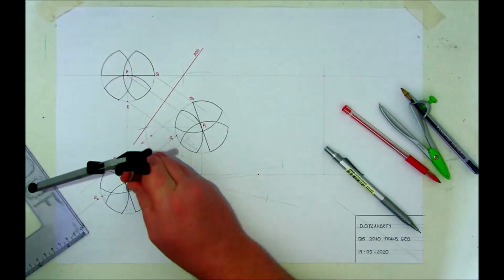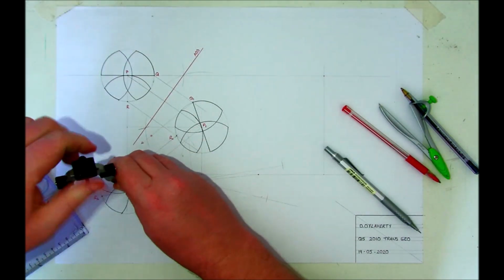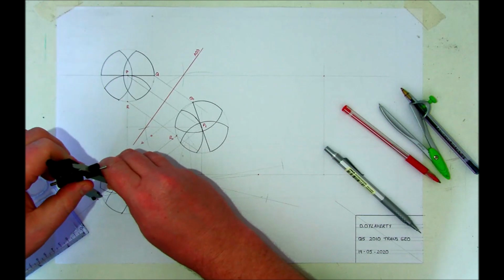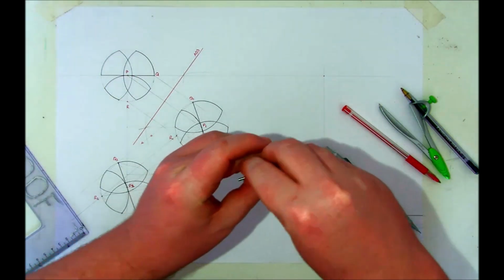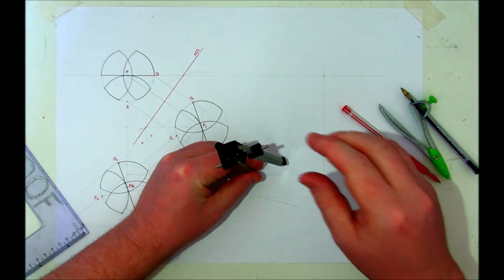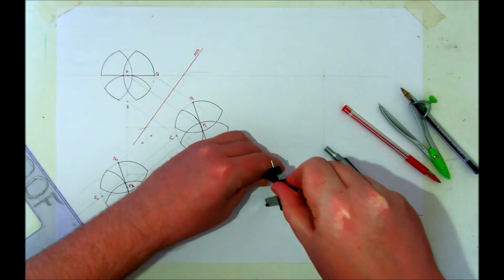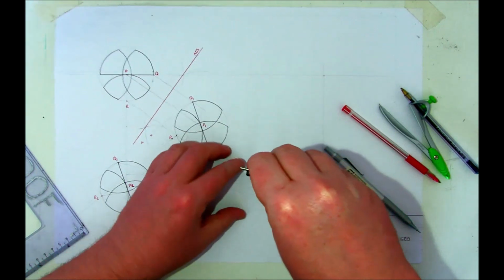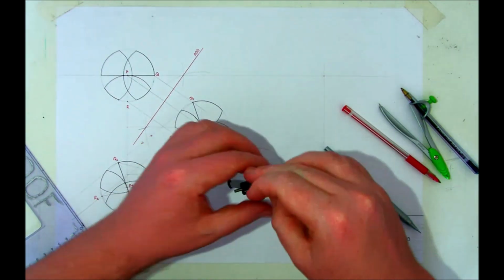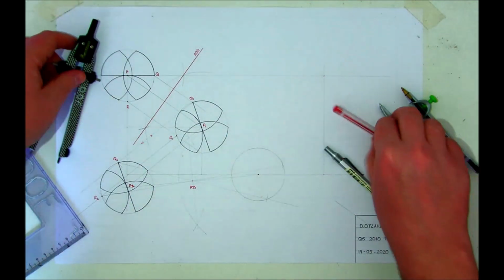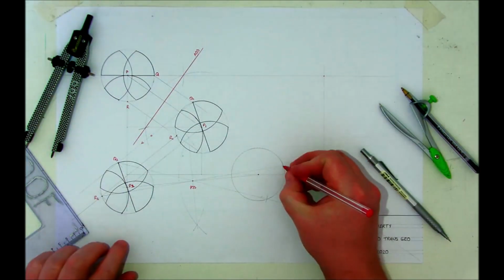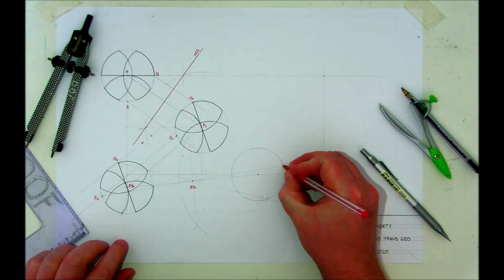Drawing my radius, 30 from P. There. It's a little bit out now, so I'm just going to extend that line out there to make that R3.